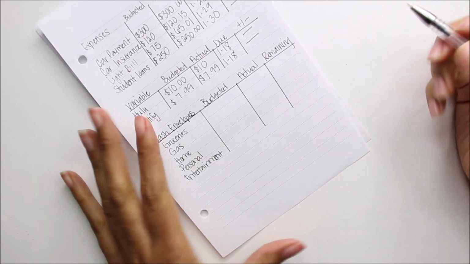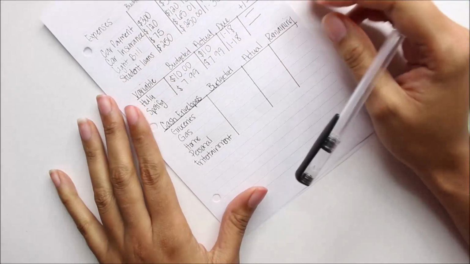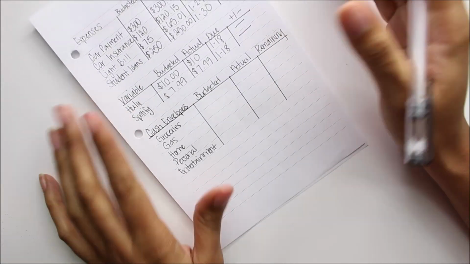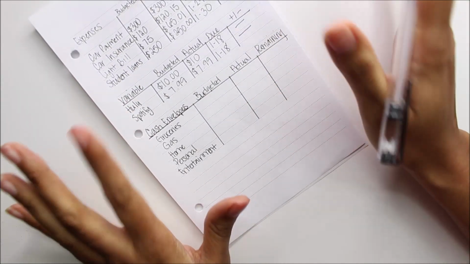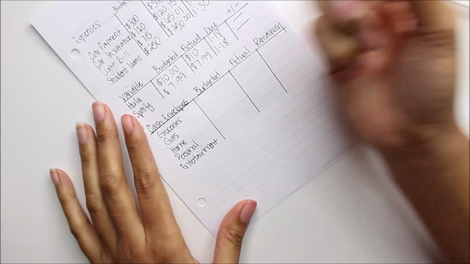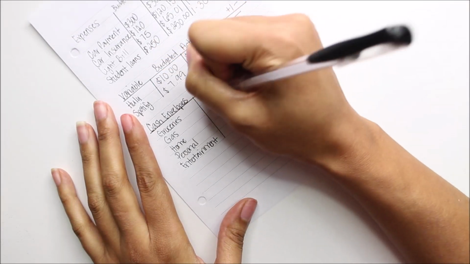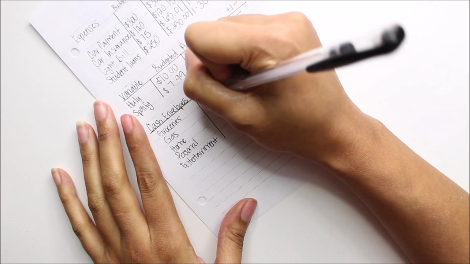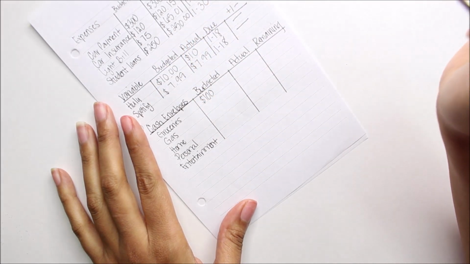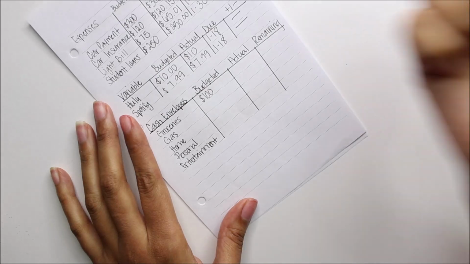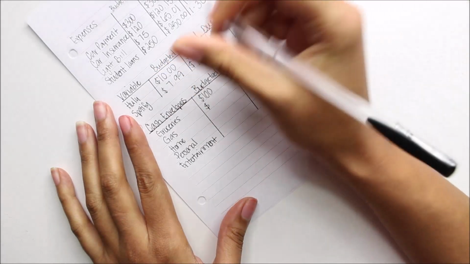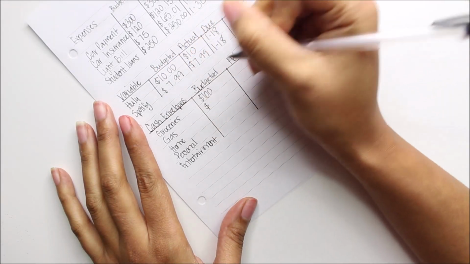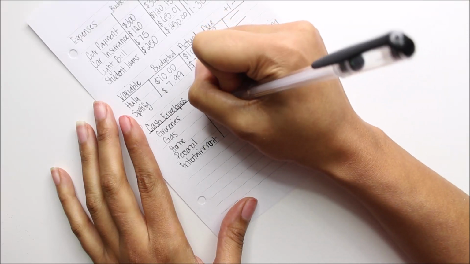So for your groceries, I see this grocery budget is super expensive for a lot of people, but I'm budgeting as a single person, so we are going to do $100 for the 2 weeks. Your gas, I put it at $80.